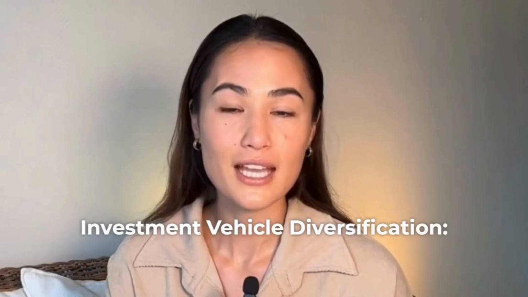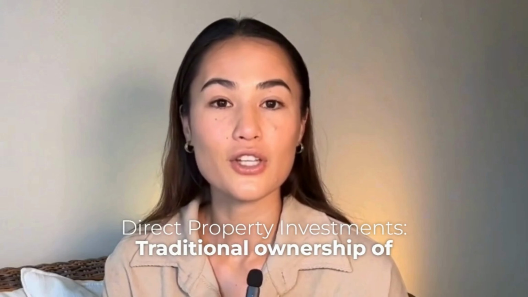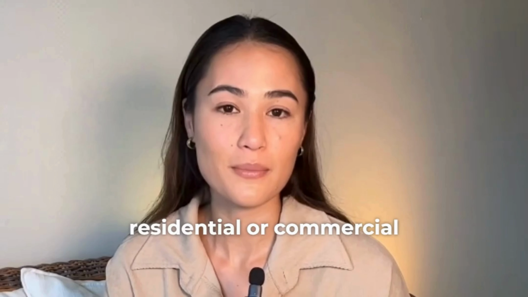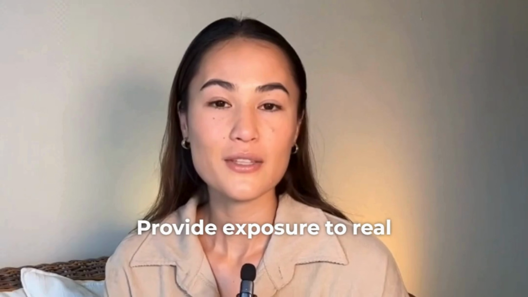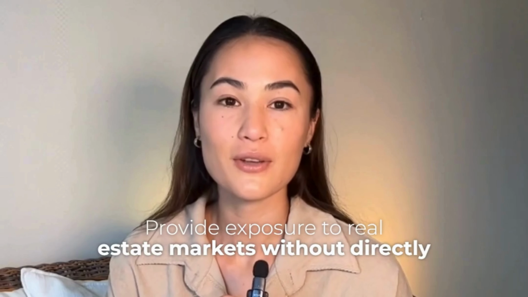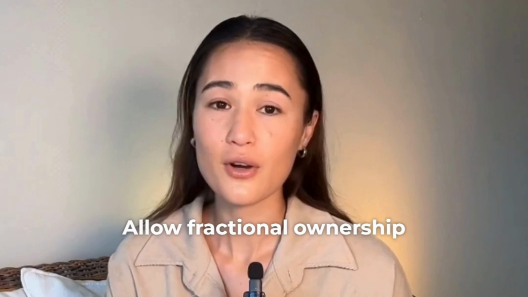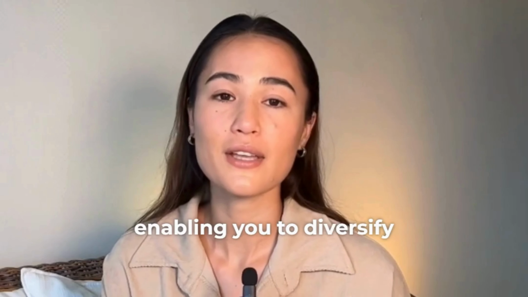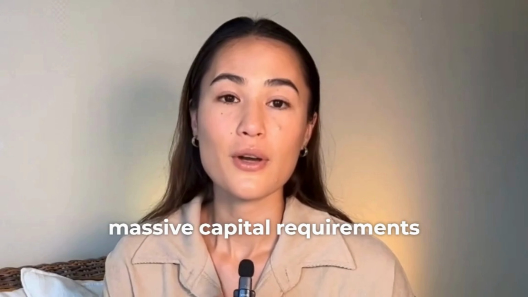Investment vehicle diversification. Engage with various investment vehicles such as direct property investments, traditional ownership of residential or commercial properties. REITs, real estate investment trusts, provide exposure to real estate markets without directly owning properties. Crowdfunding platforms allow fractional ownership of real estate, enabling you to diversify into various sectors without massive capital requirements.